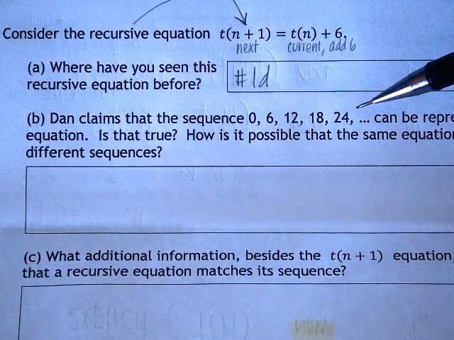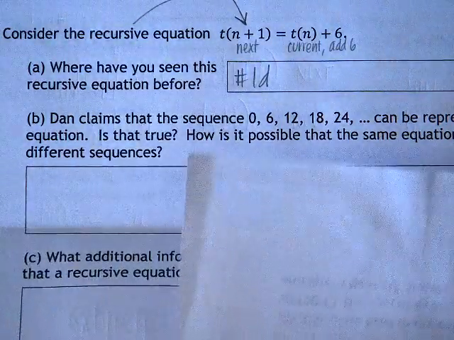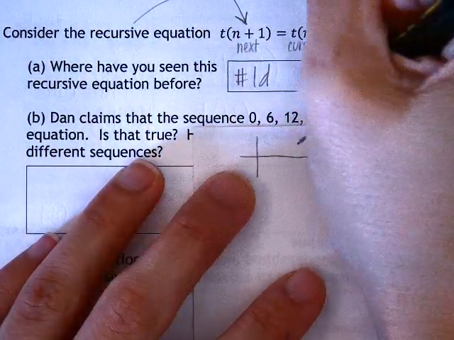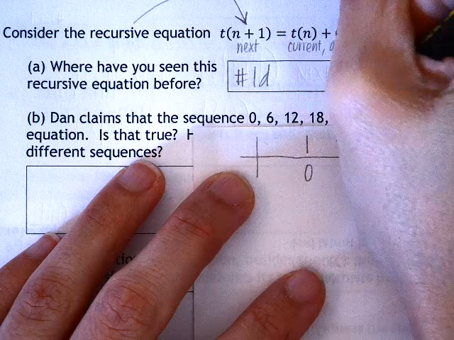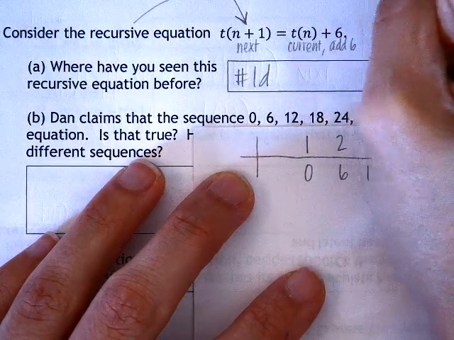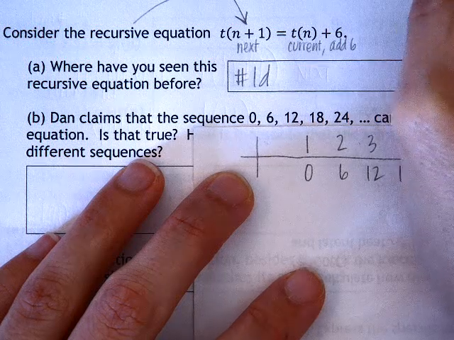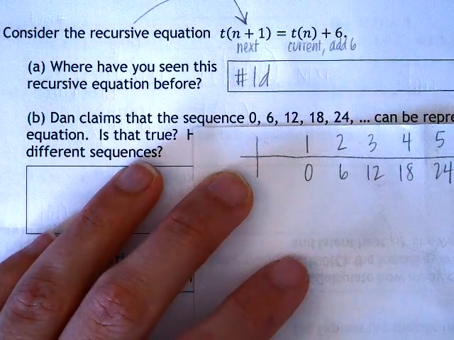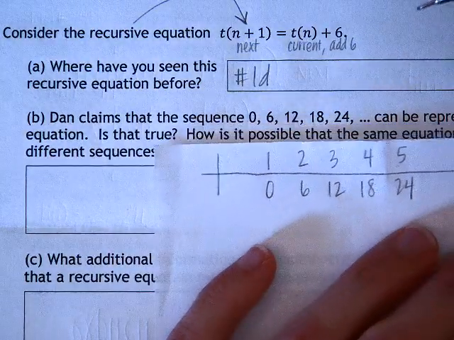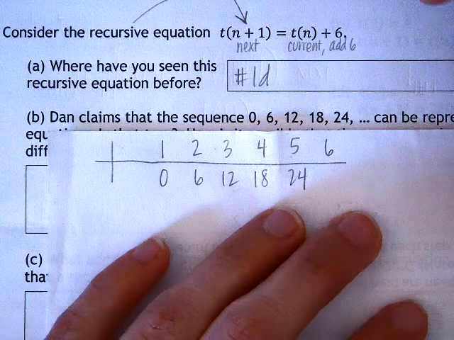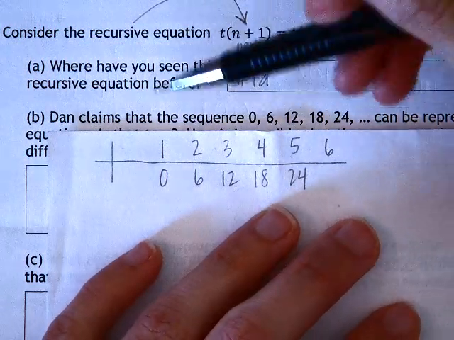Let's look closely at his equation for a second. His table of values, if I want to translate it into a table, says that his first term is 0, his second term is 6, his third term is 12, his fourth term is 18, his fifth term is 24. And I'm looking at this saying, okay, well, if I wanted to get the next term, the sixth term, I would have to extend the pattern.